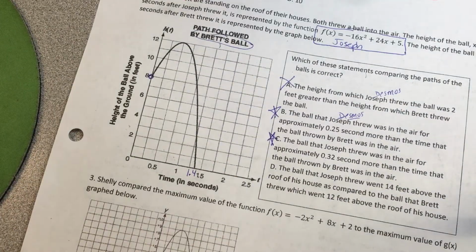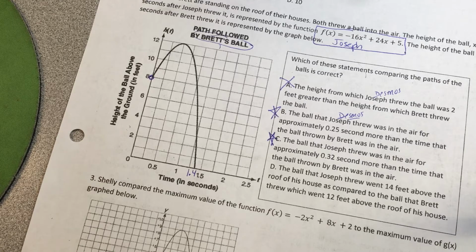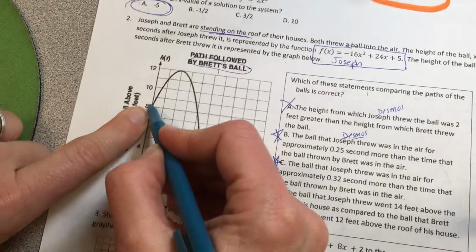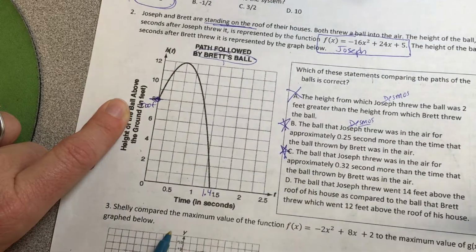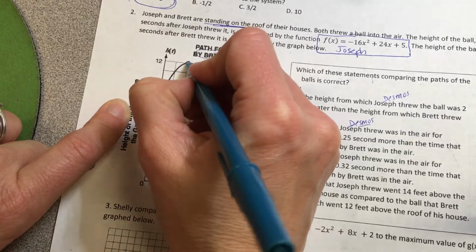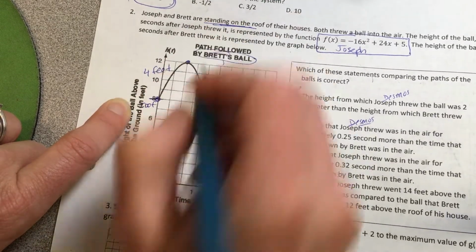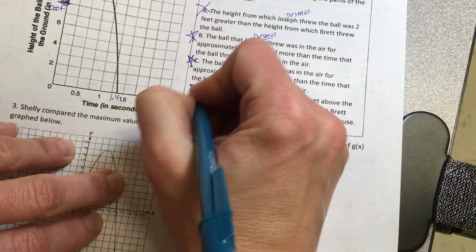Okay. Do they even tell you where the roof is? One of the students said that they're standing on the roof. Oh, thank you, thank you. Okay, so they're standing on the roof. So if he's at 8, that must be the roof. How high did his go? So how high above the roof did it go? That one went 4 feet above the roof. Okay, so does D work? No, D is absolutely not correct.